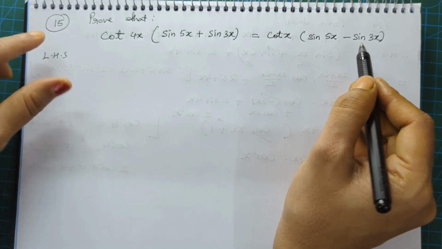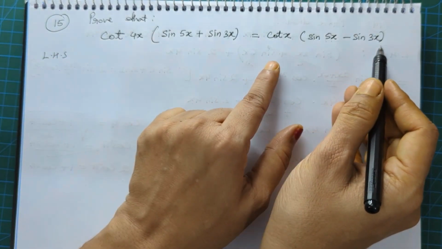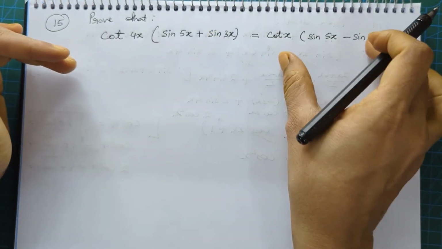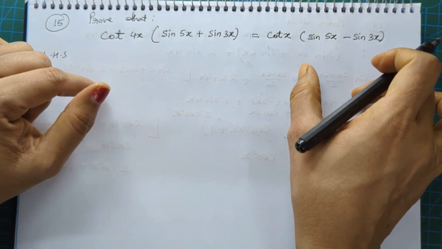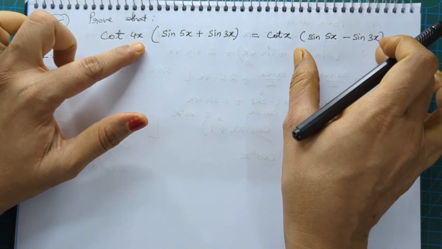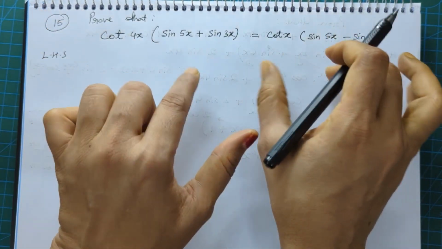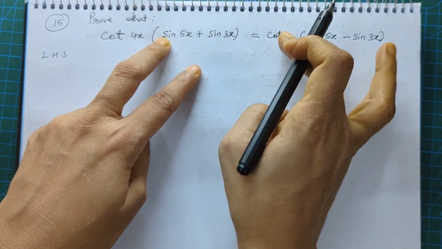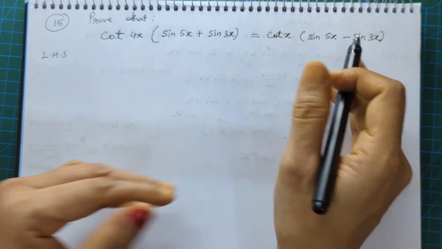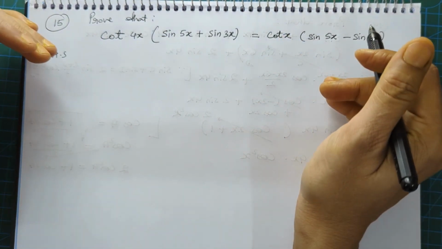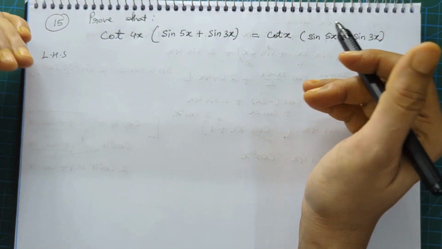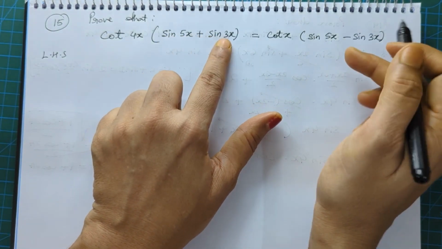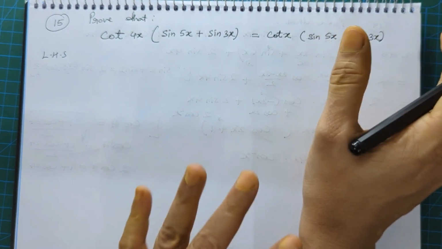times this. So we can start from left hand side and we can reach to right hand side, or we can simplify left hand side, simplify right hand side. If the simplified forms are equal, then the identity is also true. Or we can rewrite this given equation like this divided by this and cot x by cot 4x, creating the left hand sides and right hand sides by using the like terms, and then using the formula sin c plus sin d, sin c minus sin d. So all of them are okay.